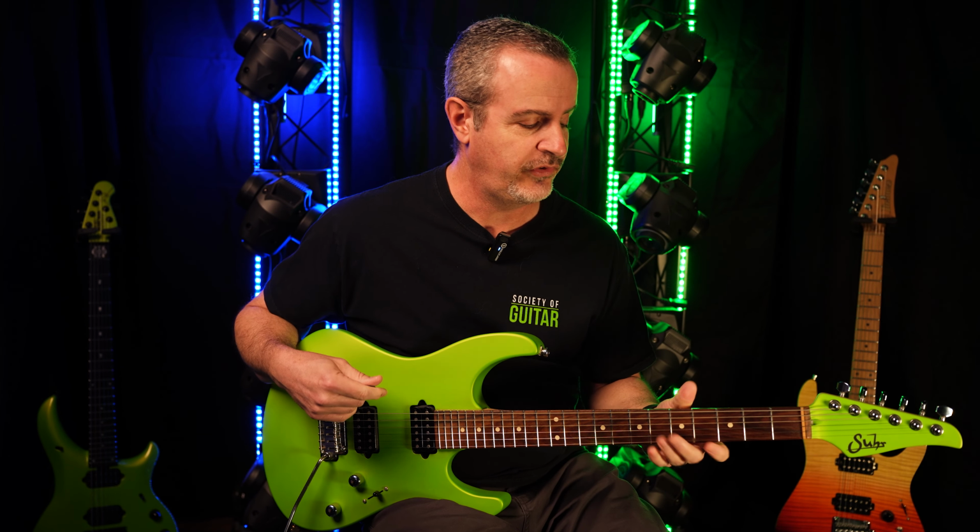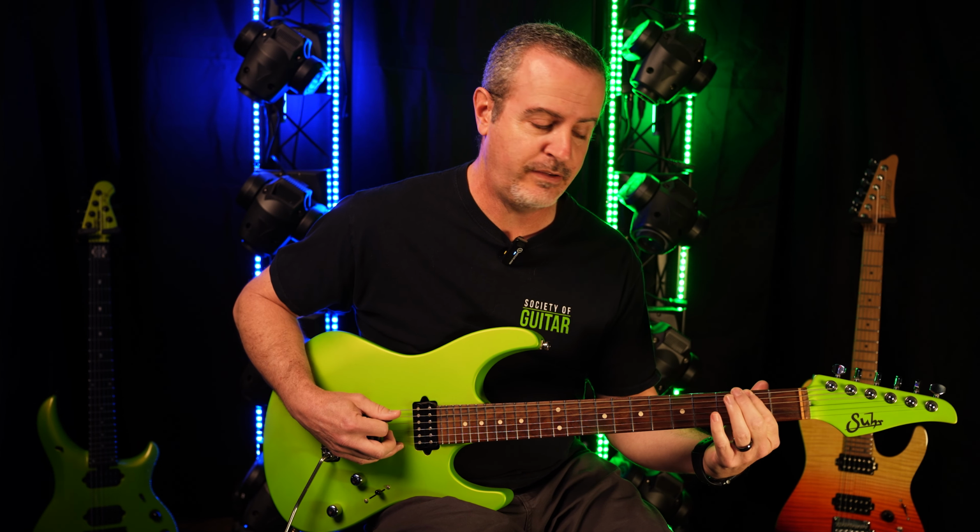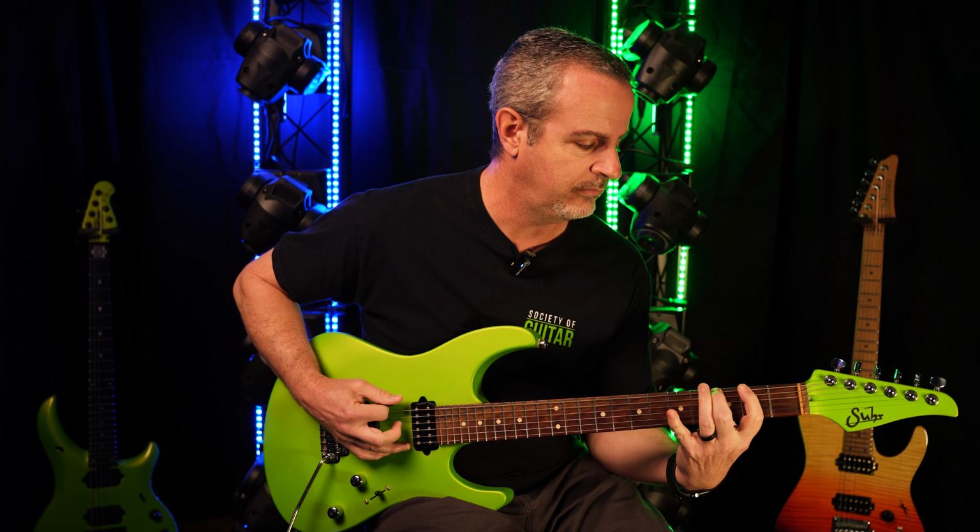Now, one thing you might have noticed as we were going through these is if I'm playing shape 1 right here, shape 7 is right behind it. It's a half step away because 1 is 8. So I could just shift back a half step and play shape 7 right there.